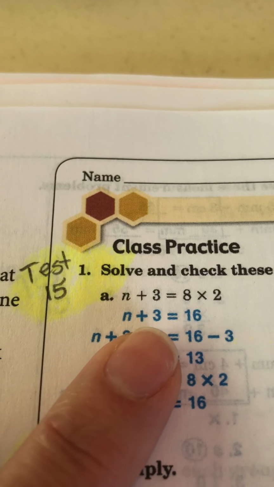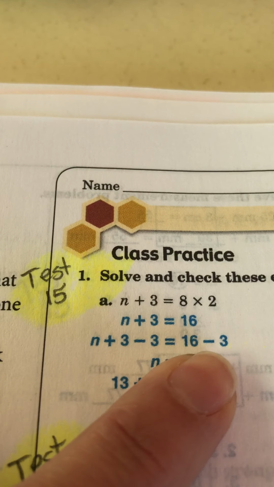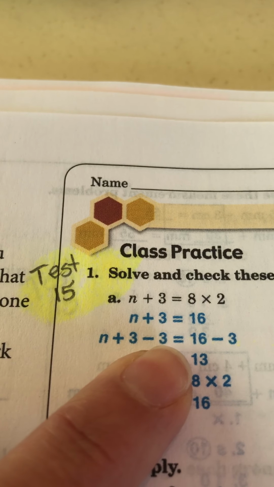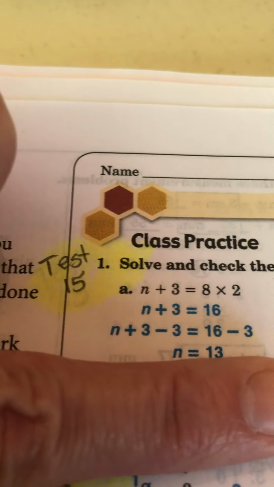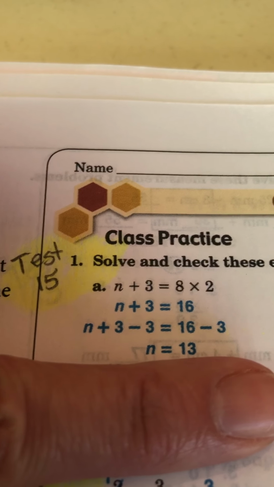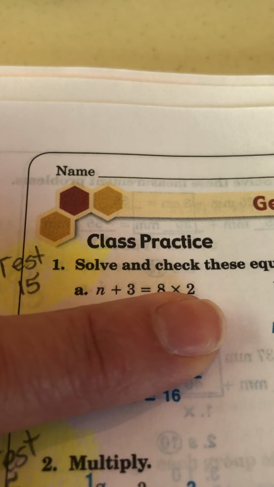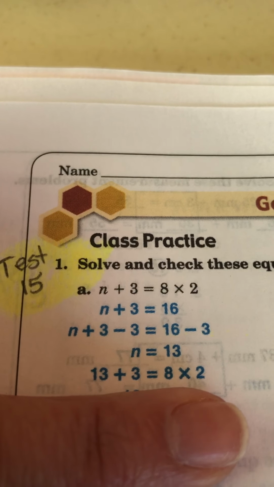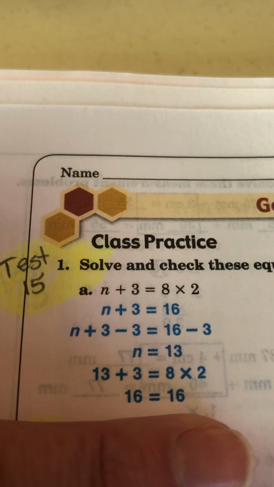So in order to get rid of the positive 3, you have to do a minus 3. And you do that to the other side as well. So if you have $3, you loan me 3, you have none, you have just an n. 16 minus 3 is 13. So you have solved for n. But we want to check and make sure that it's correct. So we put the 13 back into the top equation. So it reads, 13 plus 3 equals 8 times 2. 13 plus 3 is 16, and 8 times 2 is 16.